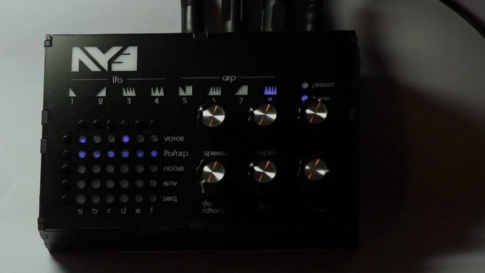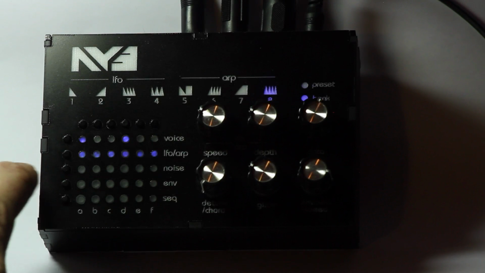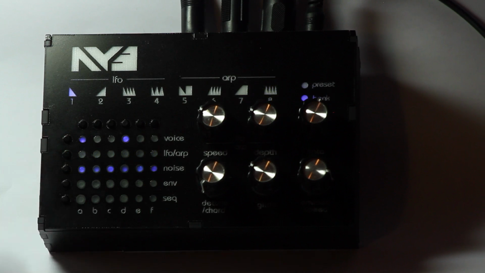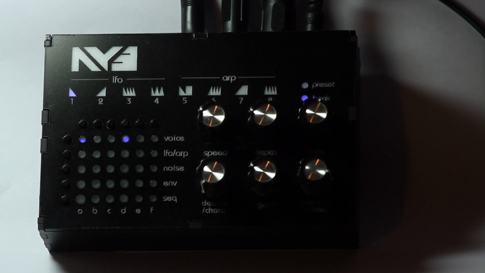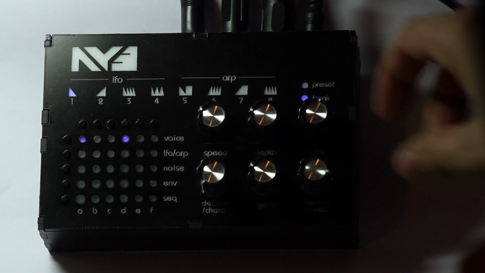Now let's apply some noise to our voices. Click the noise button to go into noise mode. And then simply click the voice you want to add noise to. You can change the pitch of the noise by rolling the data wheel.